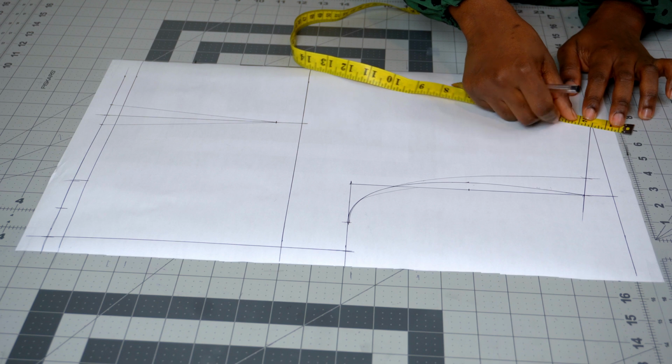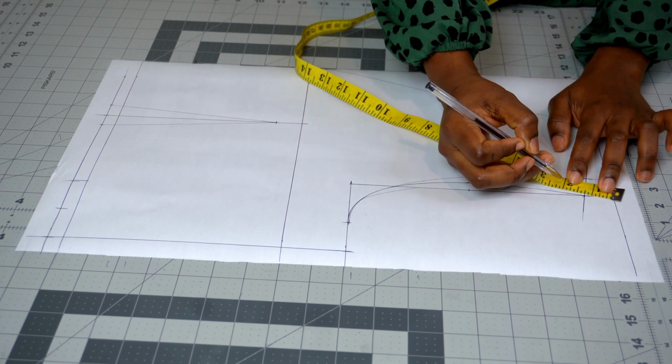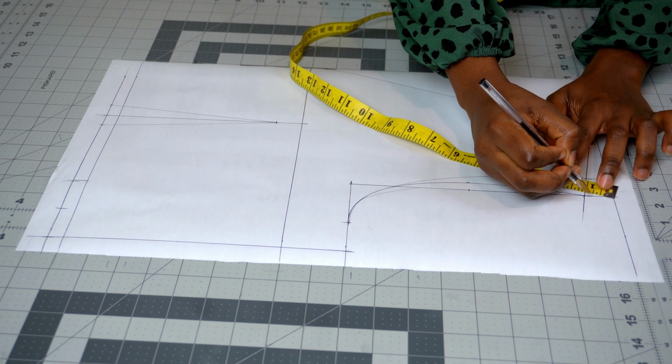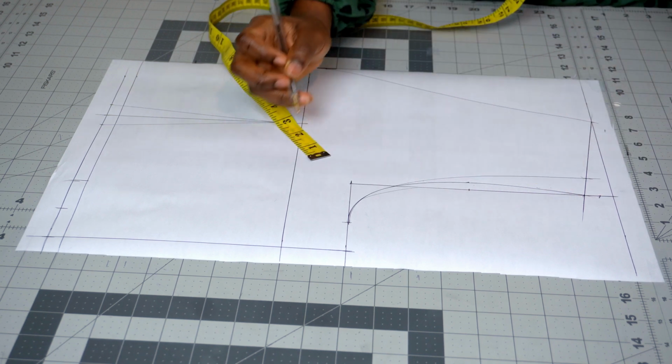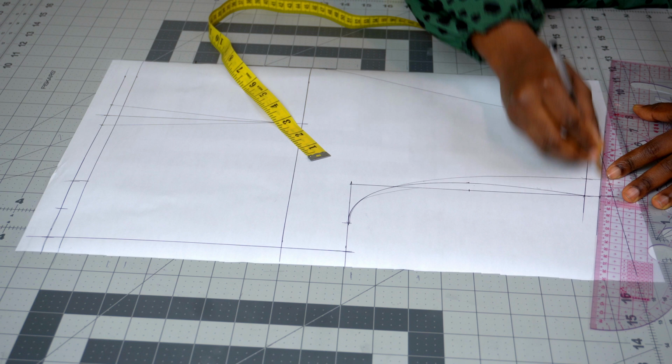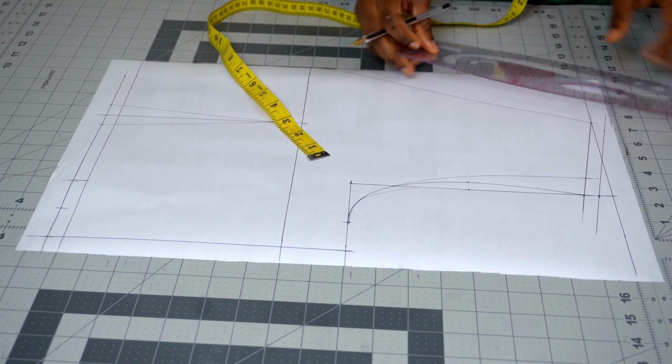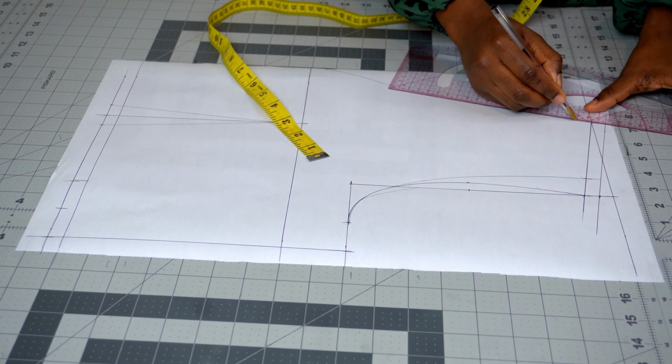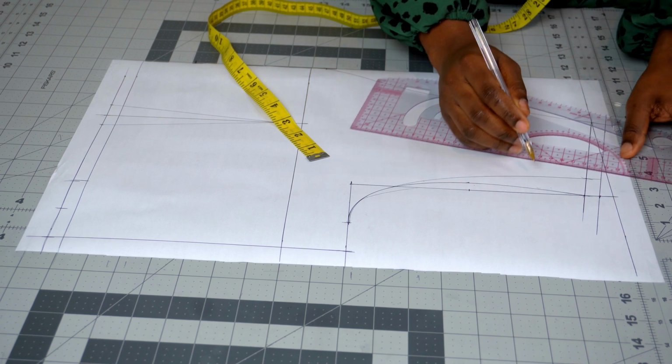Now I'll add half of an inch to the upper part of my shoulder, and this is for me to join the front and the back bodies together. We'll be joining them together at the shoulder, so I'm adding my half of an inch allowance right here. I'm just extending my neckline into the half of an inch allowance right here.